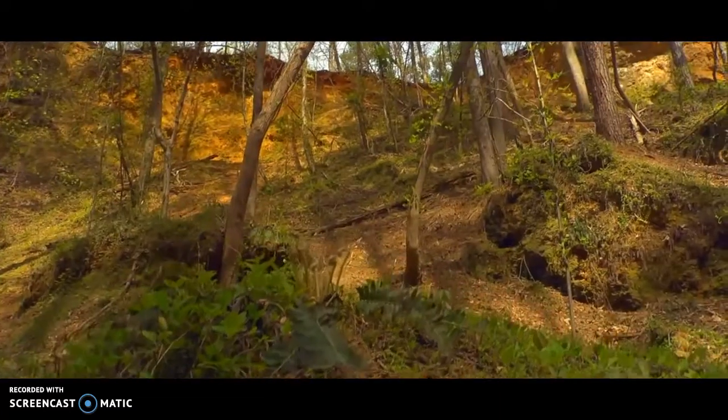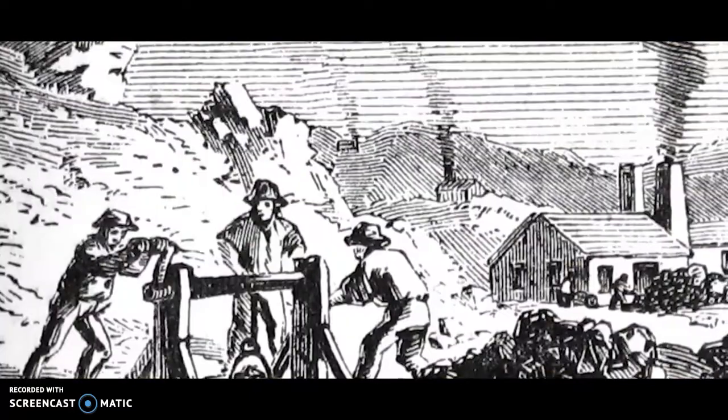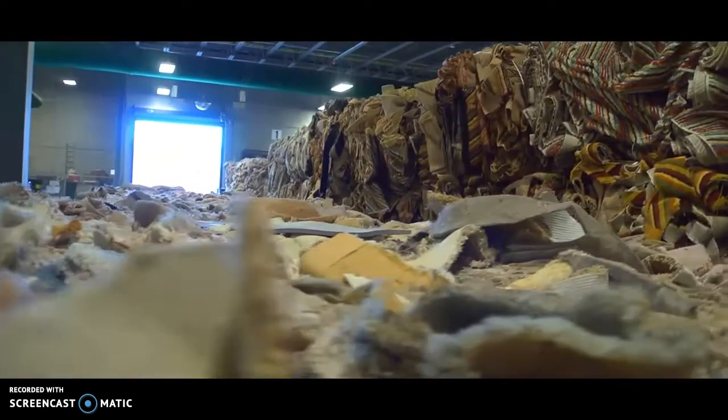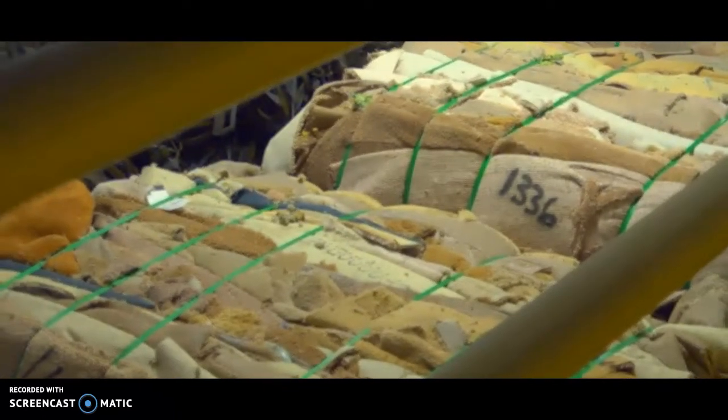The Valley and Ridge region in Georgia historically is very important for iron mining. Now, the industry is mainly centered in Dalton with the textile mills. So they create a lot of carpet, a lot of textiles and other materials.